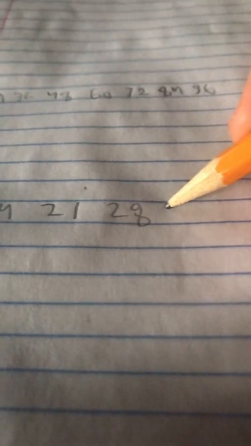28. Let's see, 35. 42. There. We got it. 42. Okay. 1, 2, 3, 4, 5, 6. It's 6. So the answer is x equals 6. Okay. Now. Boom. They got it. Answers are x equals negative 7. X equals 8. And x equals 6.